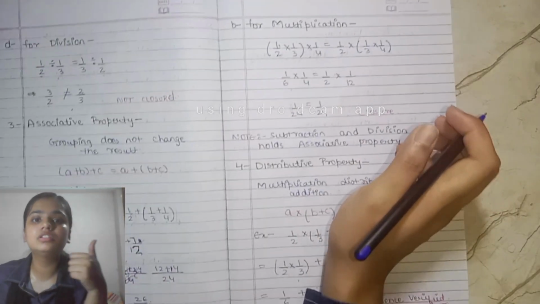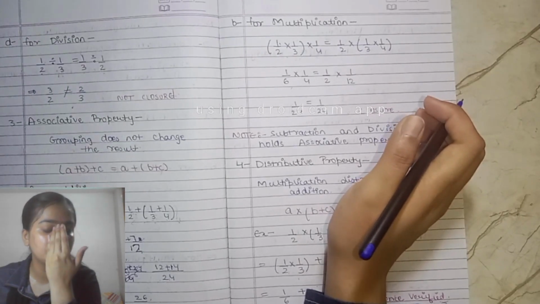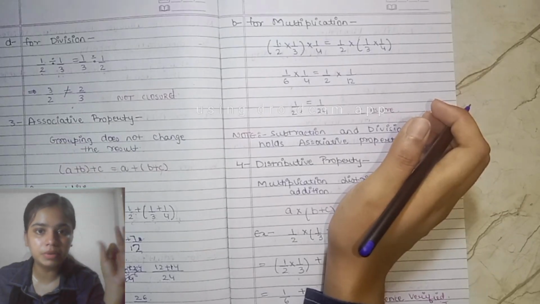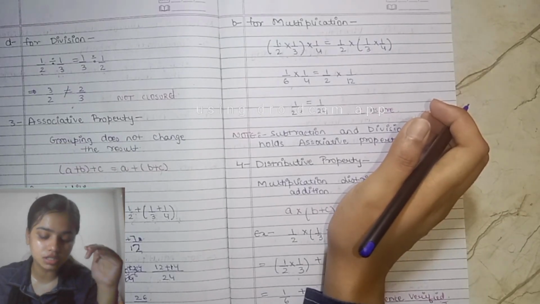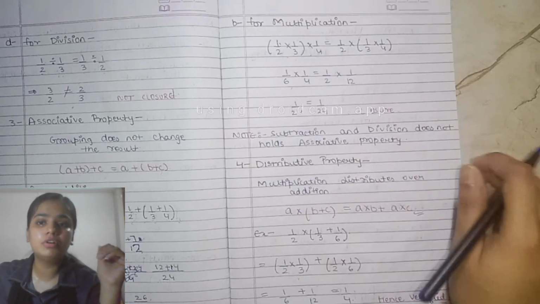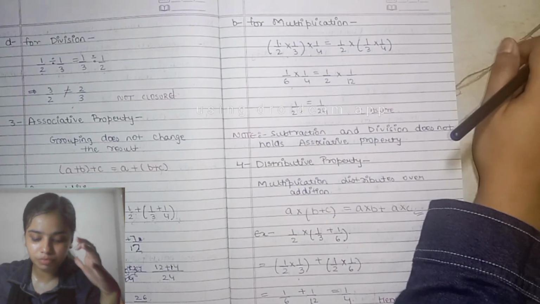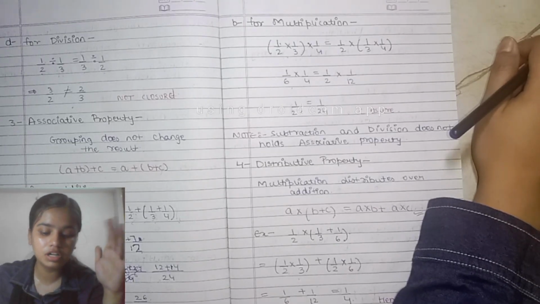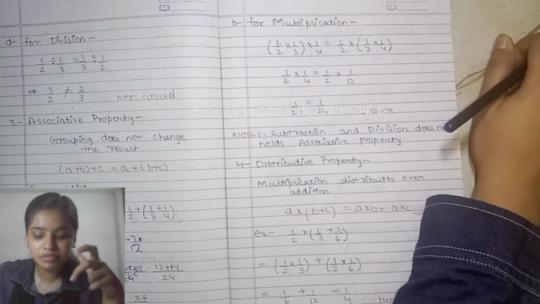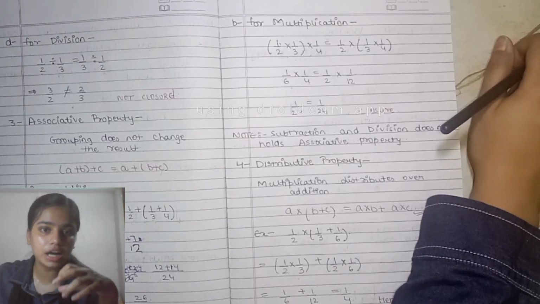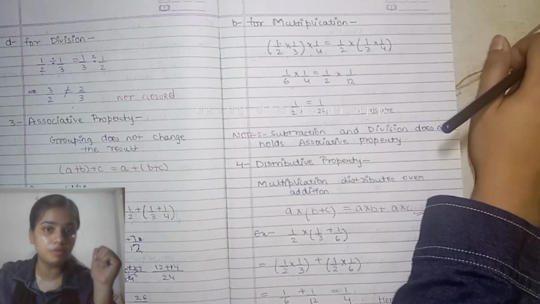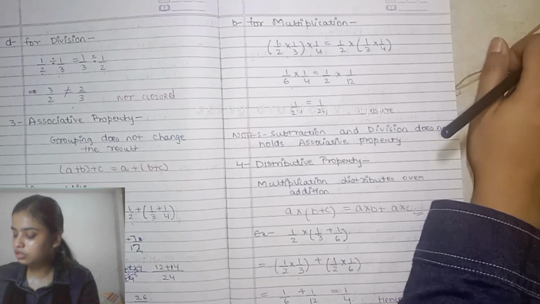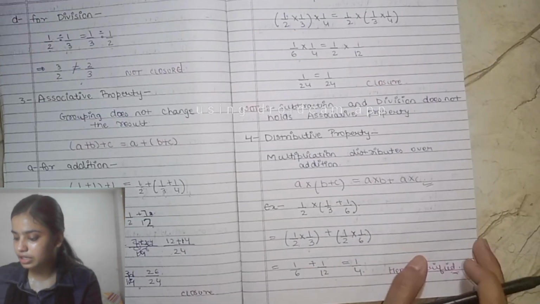Okay, so what was our first property, which is closure property? All operations will follow the closure property except division in some cases. And when we are talking about commutative property, only addition and multiplication will be following commutative property, not division and subtraction. Similarly with associative property only addition and multiplication will be following associative property, not division and subtraction. Okay, so our next property is distributive property.